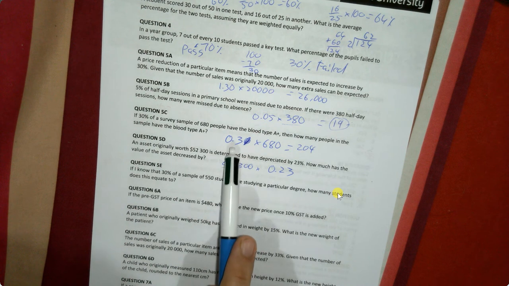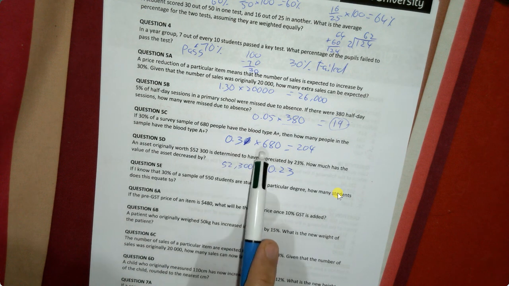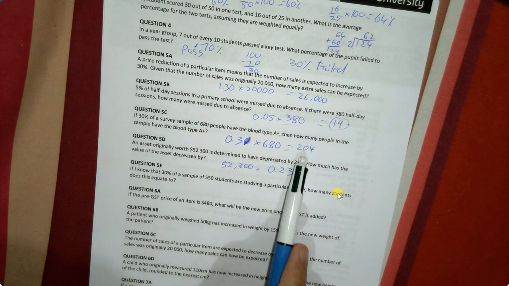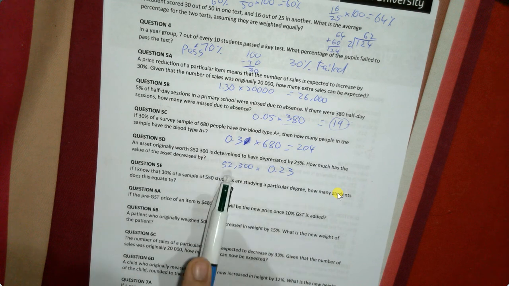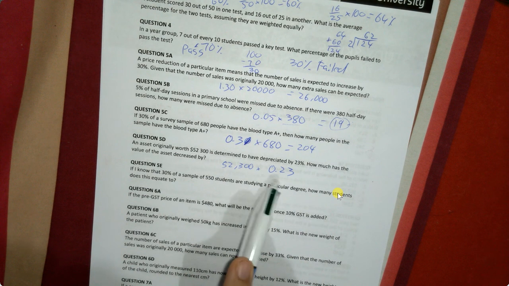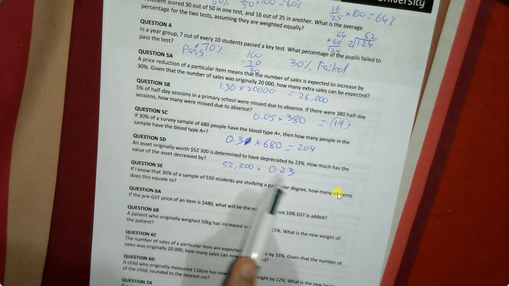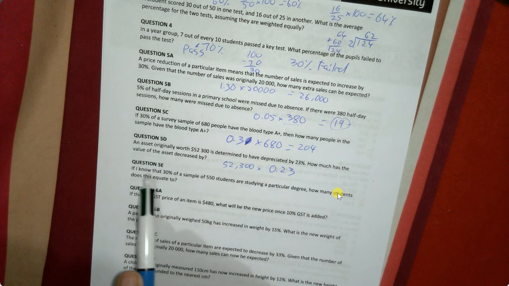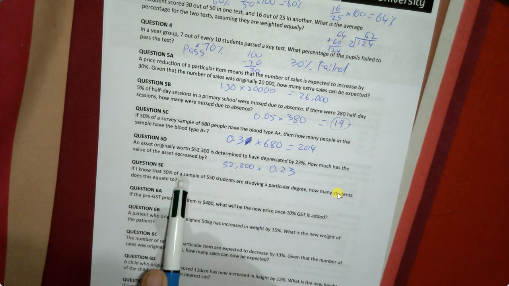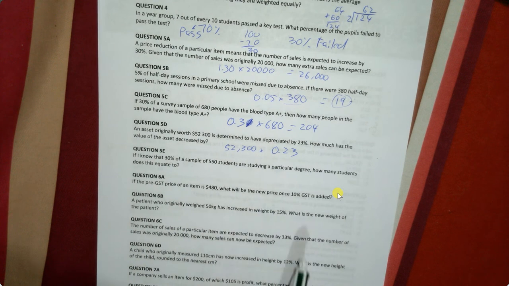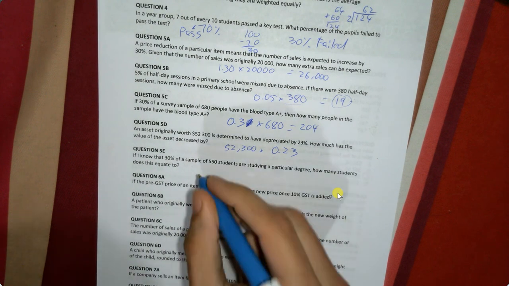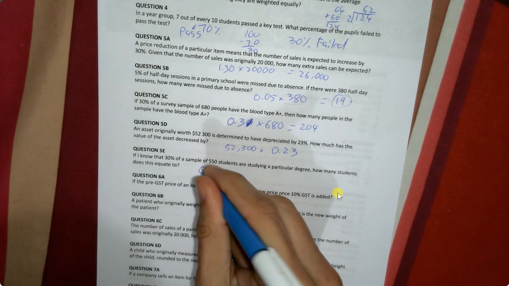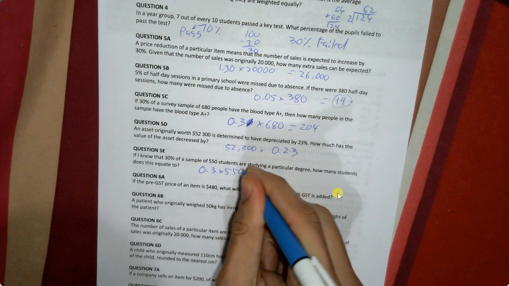Again, next one, calculator, just 0.3 times 680 will get you your answer. The next one, I won't try to figure it out in my head, but this is all you need to do. Put that in your calculator, you'll get your 23%. Okay, next one. If I know that 30% of a sample of 550 students are studying a particular degree, how many? A tenth of that. So again, 0.3 times 550 gets you your answer.